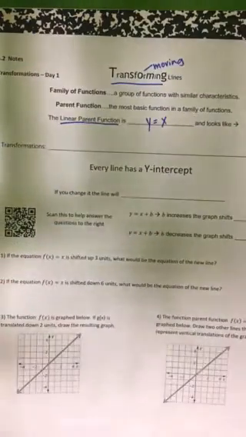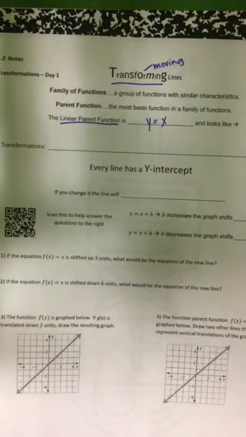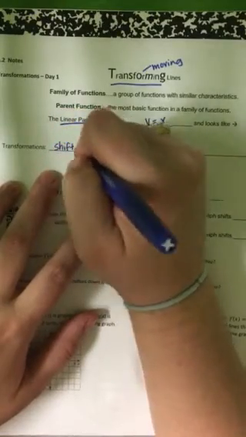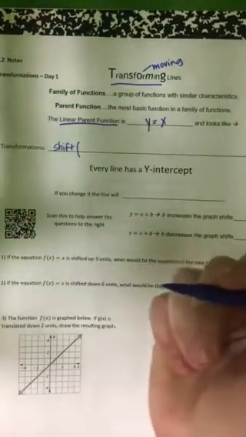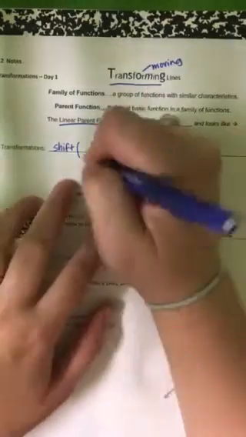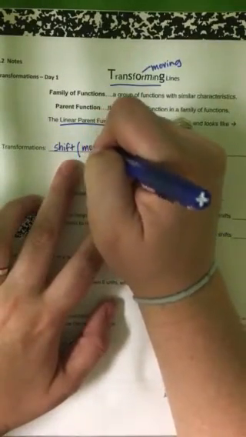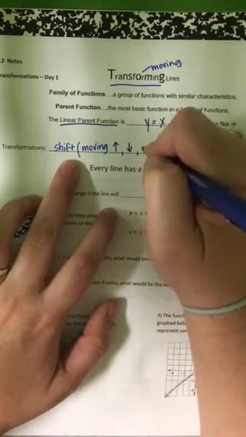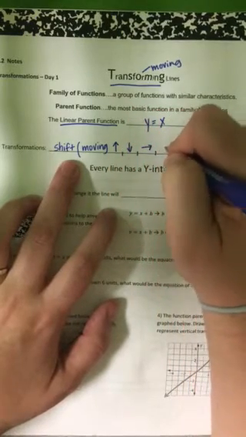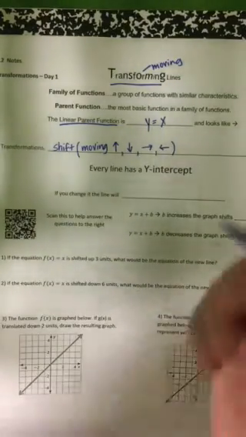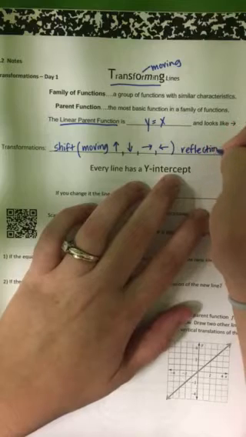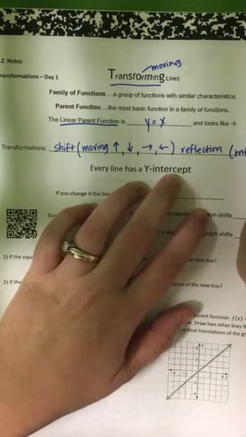Now we're looking at transforming them. So taking a transformation is what we're going to be doing is called shifting. Okay, and that means that we're going to be moving up and down or left to right. Okay, and then we're also going to be looking at a reflection later on. Okay, like a mirror.